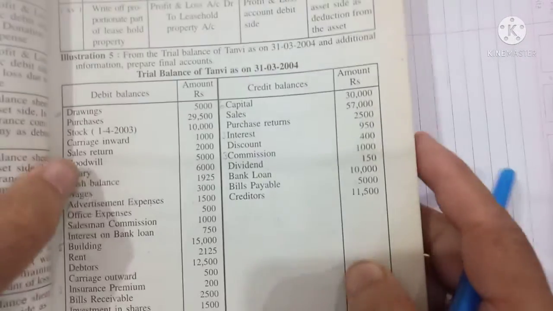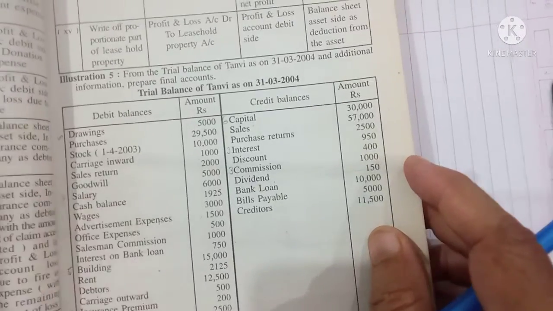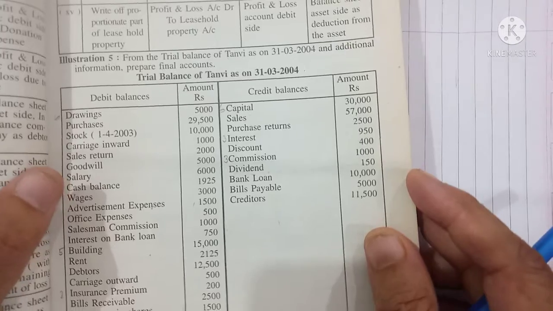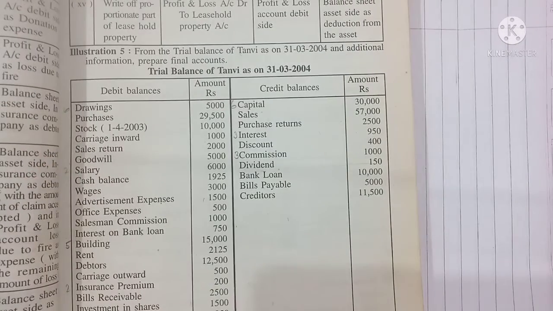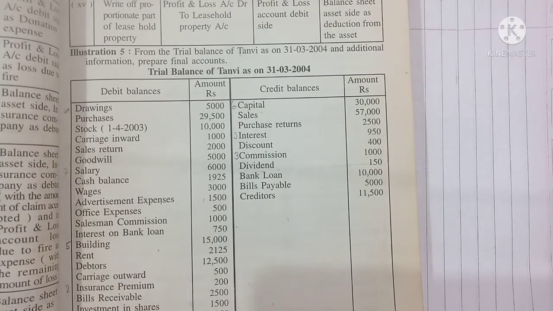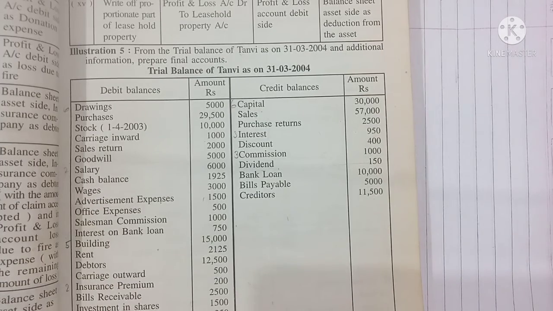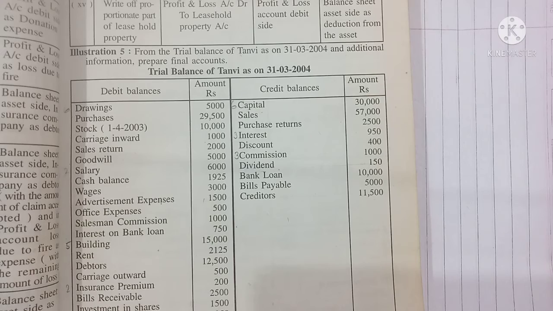You follow the question and also follow the adjustment. When you start doing the final account, don't complete the trading account first, then the profit and loss account, then the balance sheet. That way you don't do all this posting from top to bottom, the debit sides and the credit sides. All this posting you complete first. After completing the posting, you do the adjustments one by one.